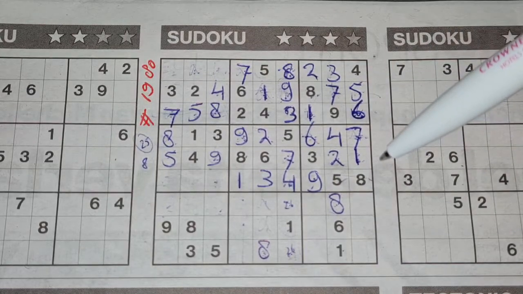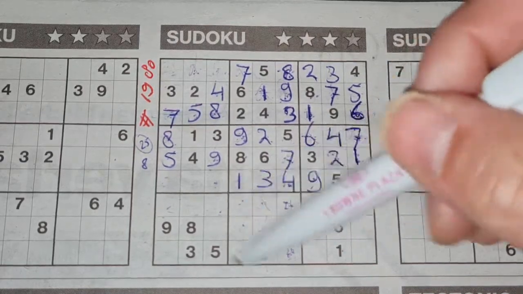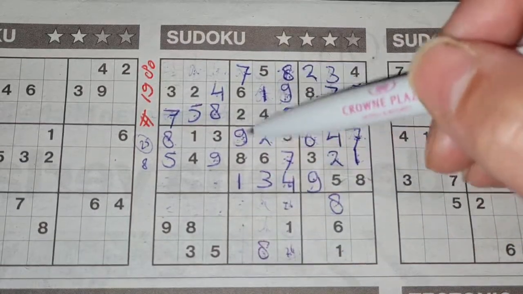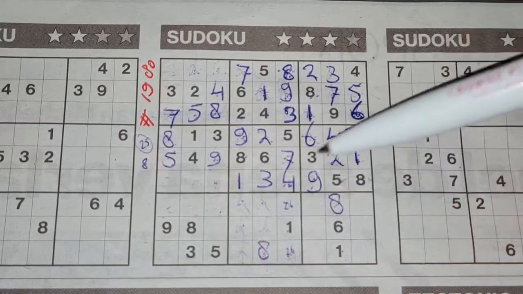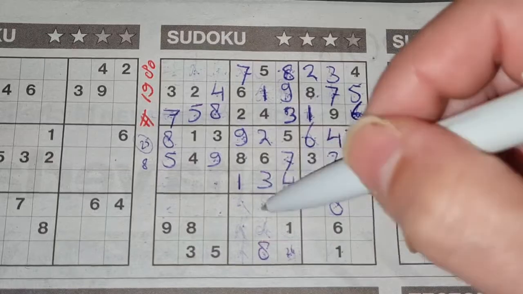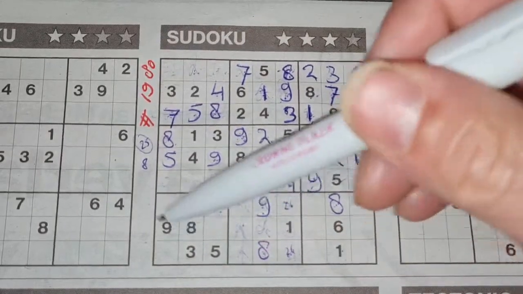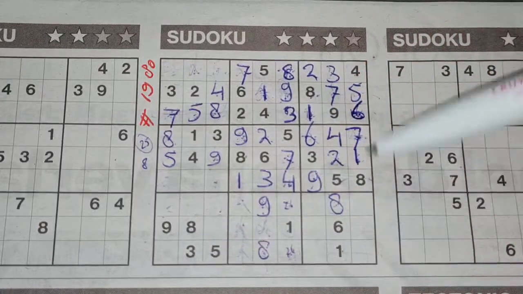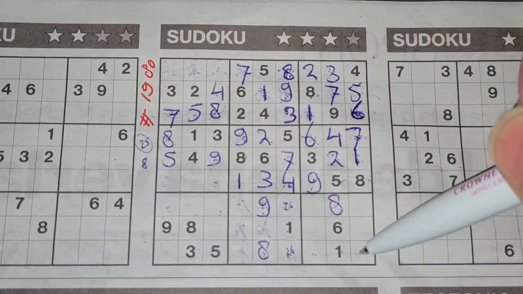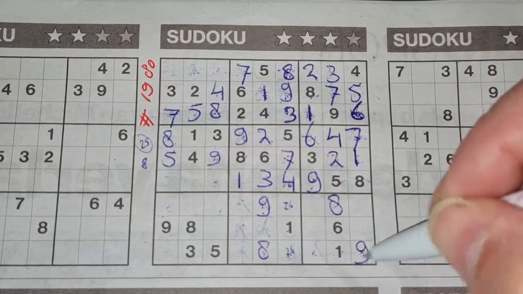Alright. 5 missing numbers. One of the missing numbers in this big square is a 9. We see here 9, no 9 in those 3 boxes. There 9, no 9 in these 2 boxes. 1 box left for the 9, should be here. 9 in this row, 9 in the row below. So in the last row, the only 2 places for the 9. Here or there. We see here 9, no 9 there. 9 should be there.